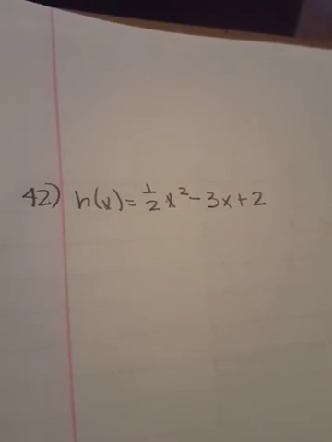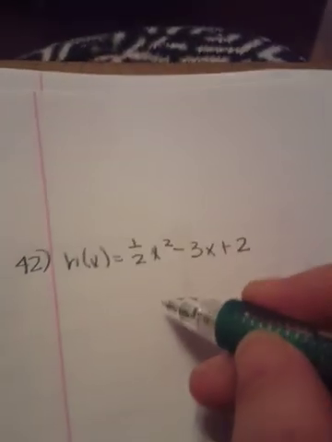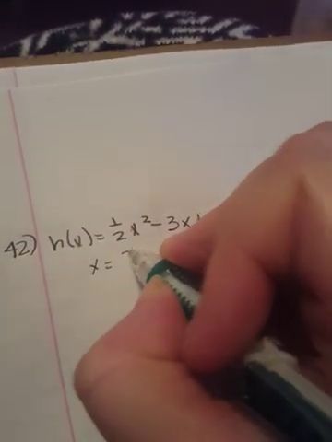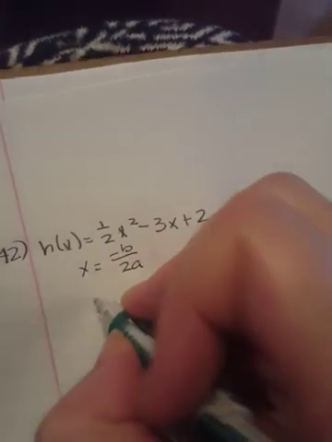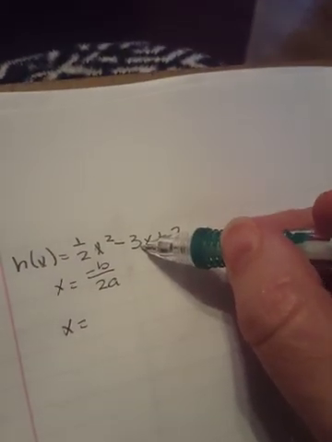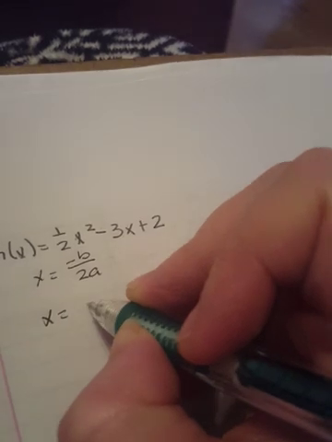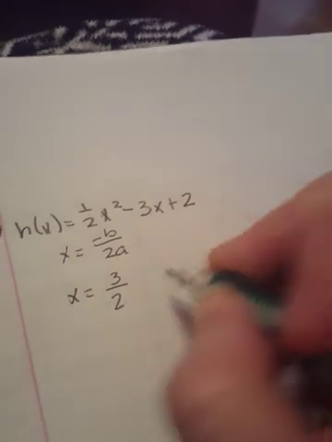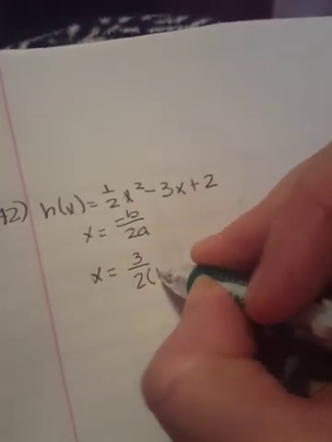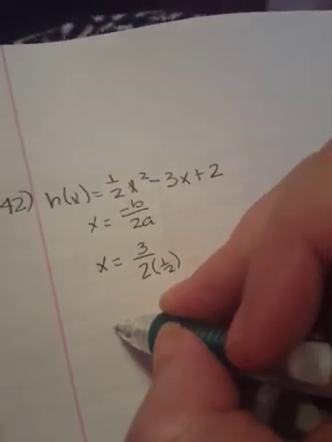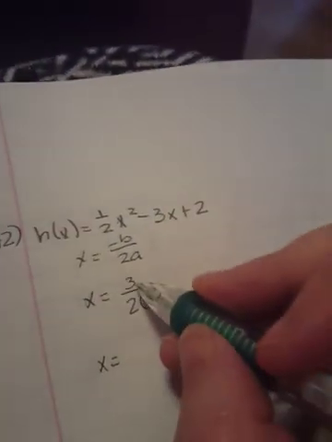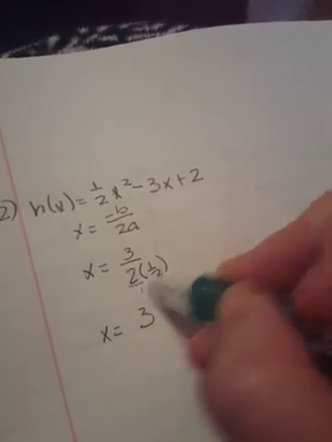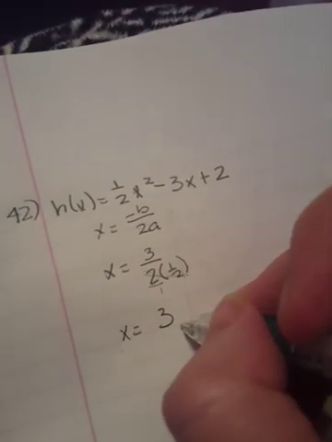Okay, for number 42, we're going to have x equals negative b over 2a. So x equals, since it's already negative, it's going to be a positive 3 over 2 times 1/2. So when you do the 2 times 1/2, these cross out, makes it 1. So x equals 3.